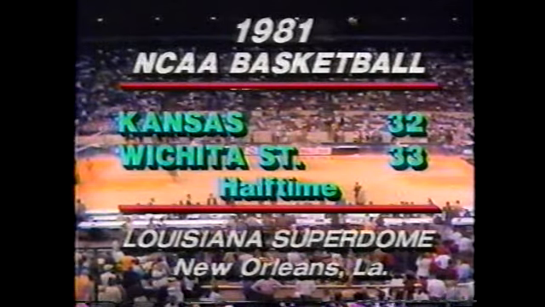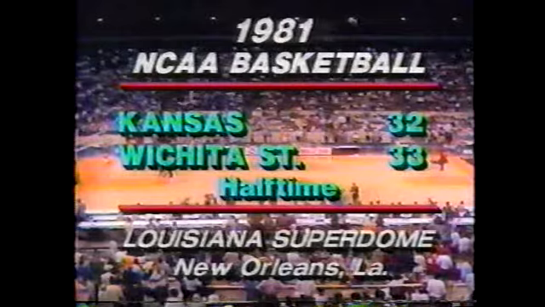Again, 35,000 on hand. Dave Hart, congratulations to you and the committee. Keep up the good work. Thank you very much, Fred. Thank you, Dave Hart, a member of the NCAA basketball committee. Halftime score, Wichita State 33, Kansas 32.